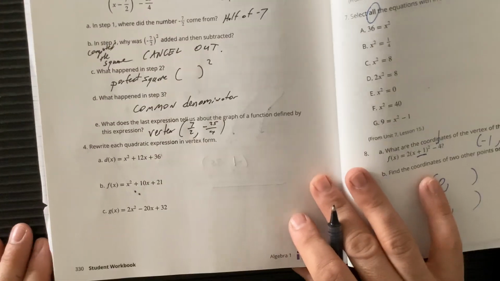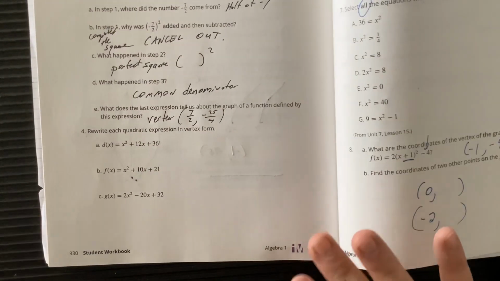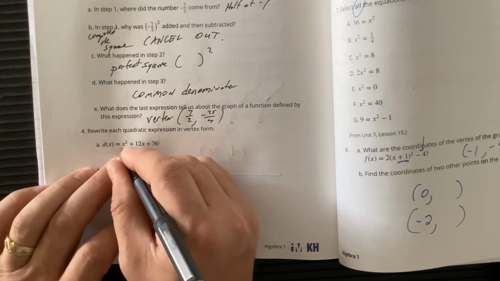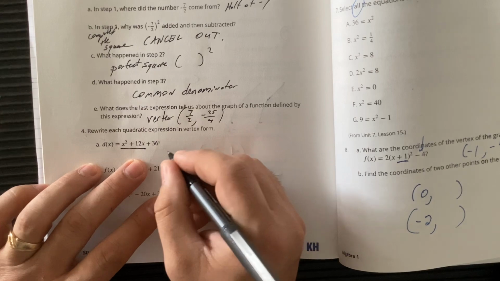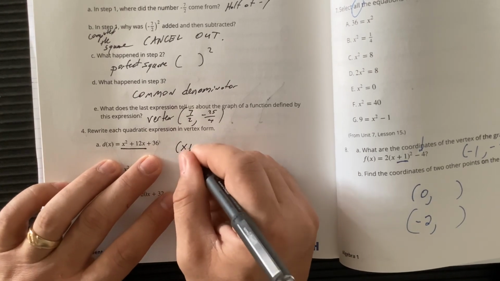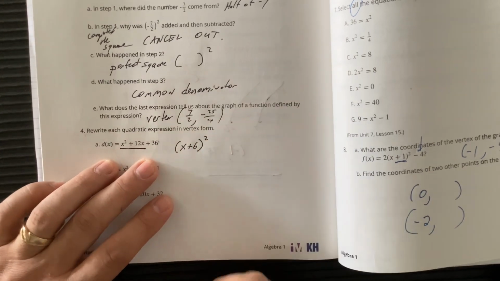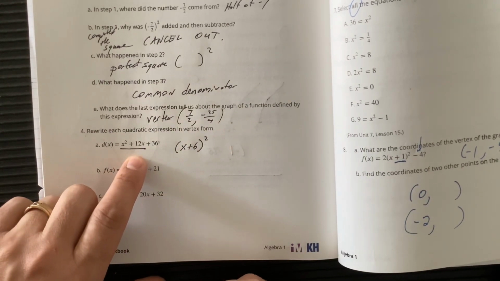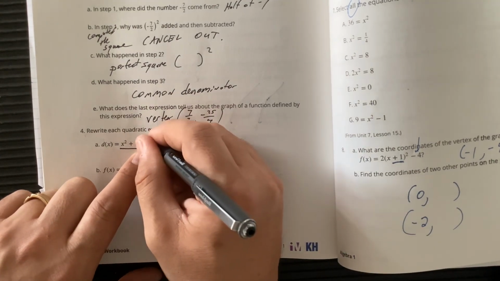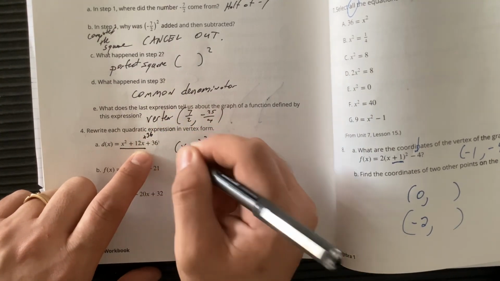Rewrite the quadratic in vertex form. I'm going to have to do this today for the warm-up. Question just like this. We'll do a couple of them. 12 divided by 2 is 6. That's my first step. 6 squared is 36, so I'm going to have to add 36 to this side.